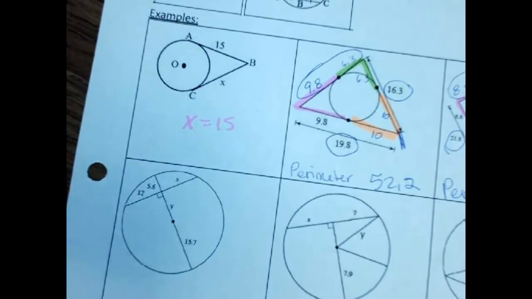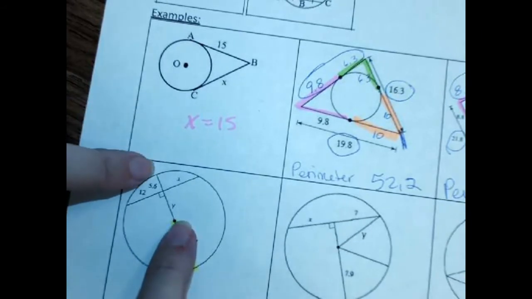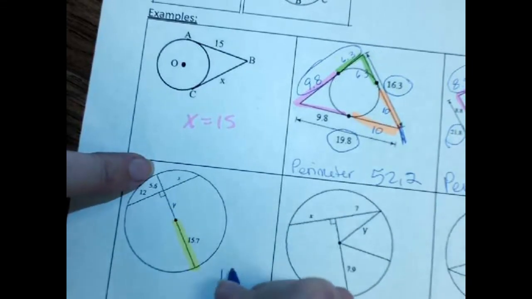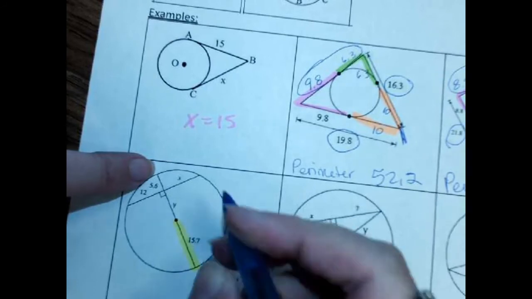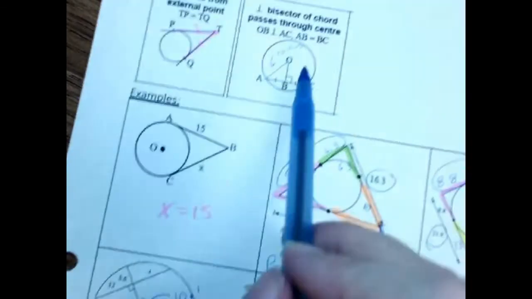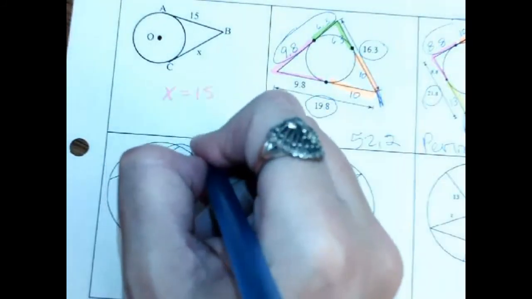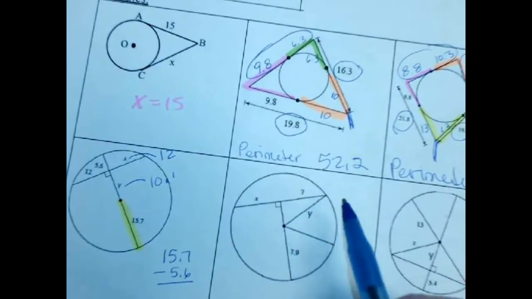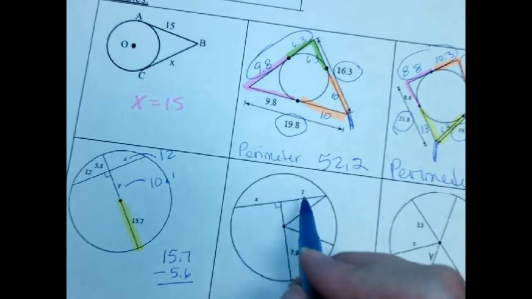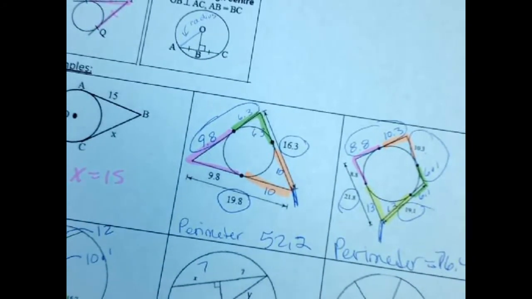if I know the radius on this side is 15.7, how long is this side right here? Well, that's also the radius, so that's also 15.7. So to find y, I do 15.7 minus 5.6, and I get y is 10.1. And I also said these two sides, if I cut it with the radius, these two sides are equal. So if this is 12, this is 12. Same thing on the next one. If this is 7, this is also 7, because that's our rule from right here. And then this is a radius, and this is a radius, and this is a radius, so y is 7.9.